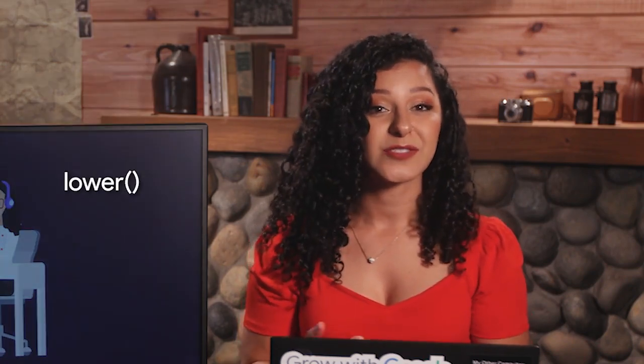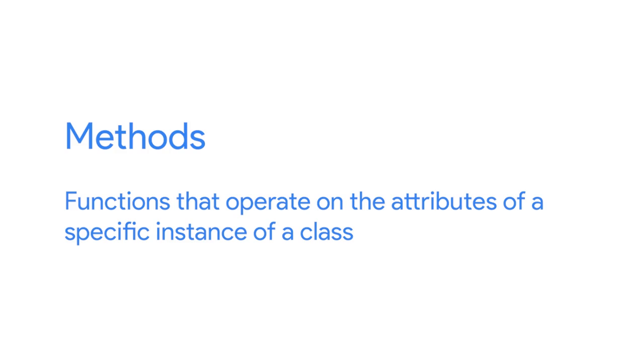We called out earlier that we use methods to get objects to do stuff. We've seen several methods in our examples so far, like lower for strings, append for lists, or values for dictionaries. The key to understanding methods is this. Methods are functions that operate on the attributes of a specific instance of a class. When we call the append method on a list, we're adding an element to the end of that specific list and not to any other lists. When we call the lower method on a string, we're making the contents of that specific string lowercase.